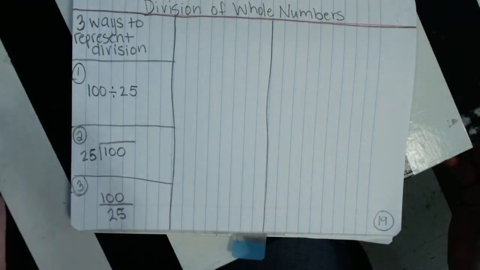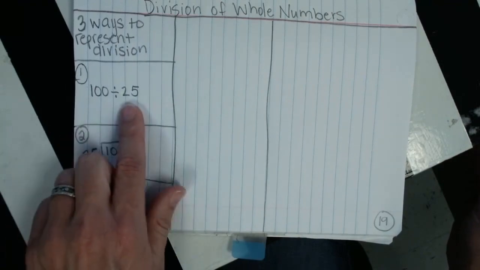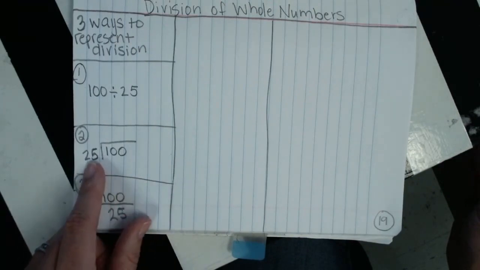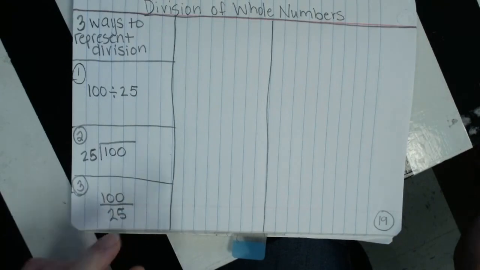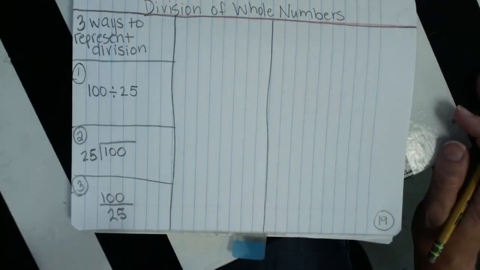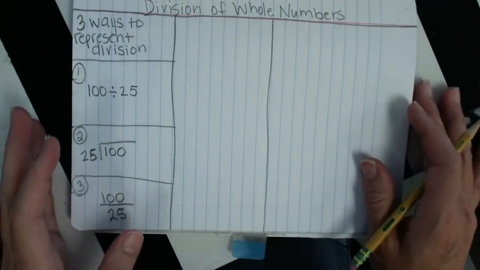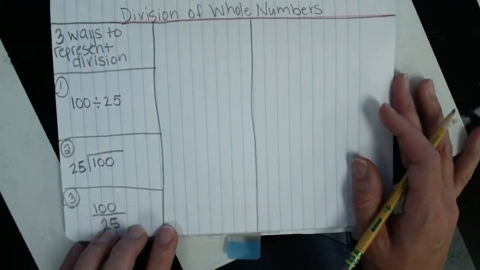This all means divide 25 into 100. Okay, this all means that 100 is going to be split up into 25 equal groups. This 100 is going to be separated out into 25 in each equal group. Okay. All right. So just keep that in mind. Here are the 3 ways to represent division in math.